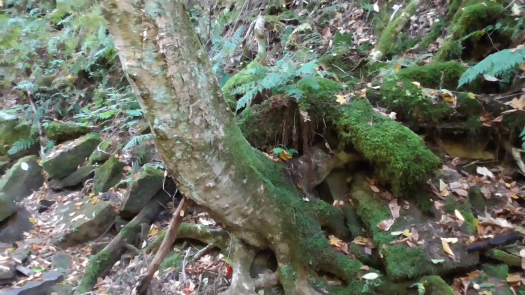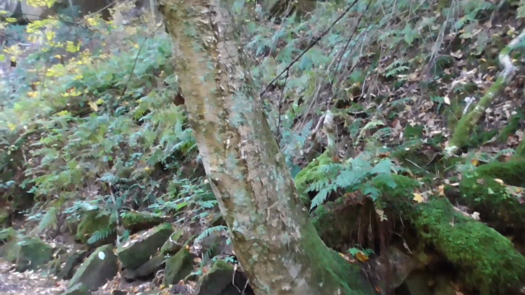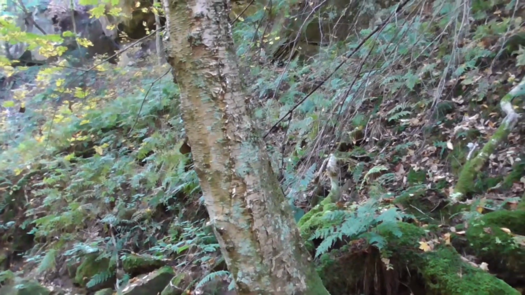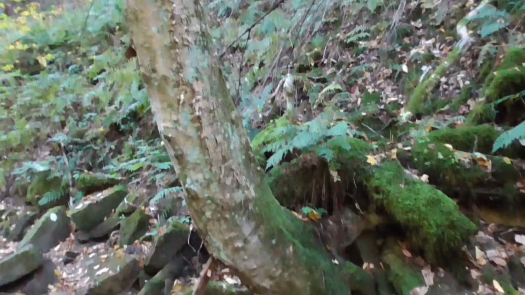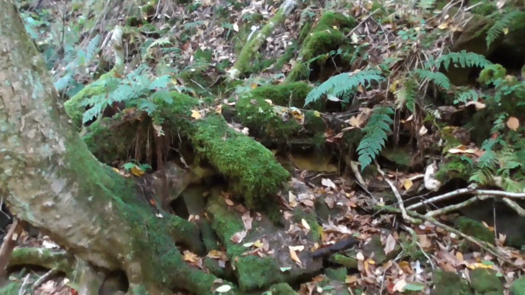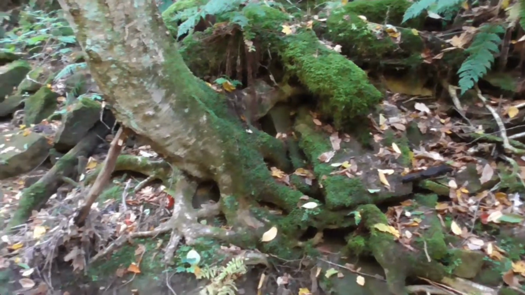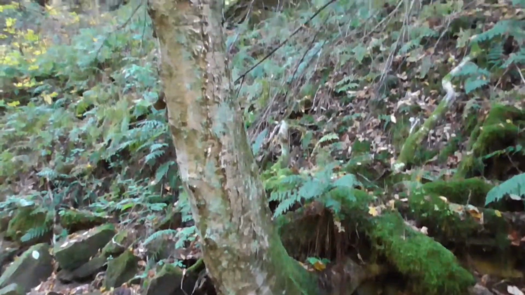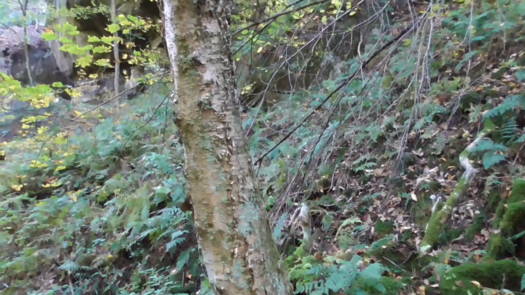This is a more mature example of river birch that's kind of hanging on for dear life, anchored by some rocks and moss along the bank of the river. A very nice tree.